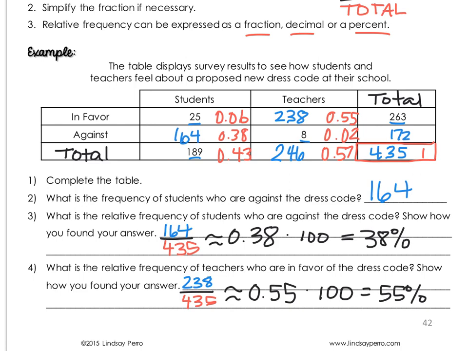Then the column there, 263 divided by 435 is 60 hundredths. And there's another example. If you added 6 hundredths and 55, that would be 61. So I think it was the 6 that we rounded up.